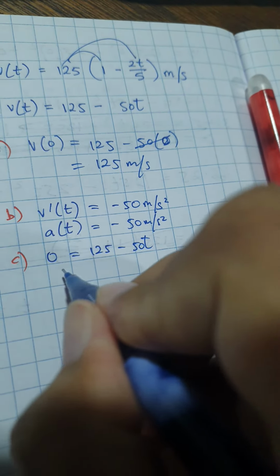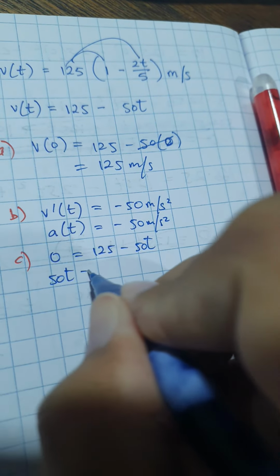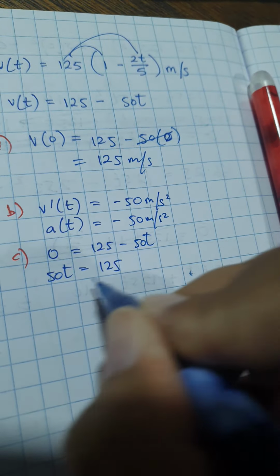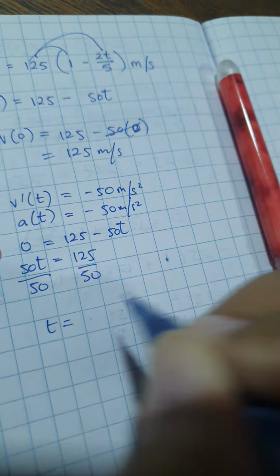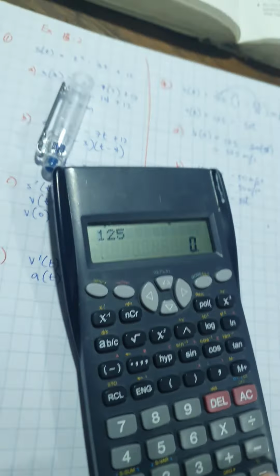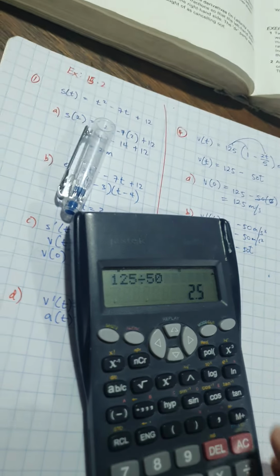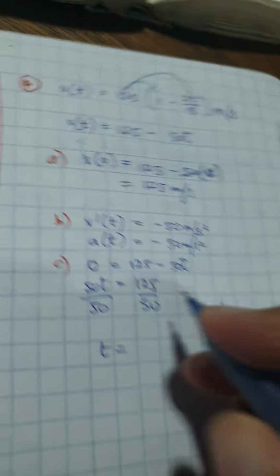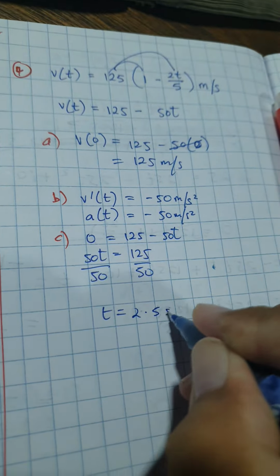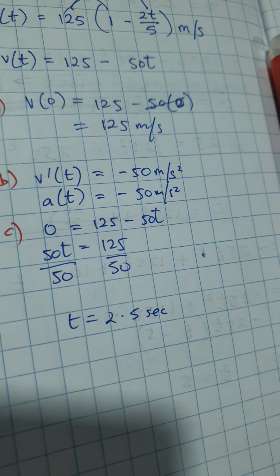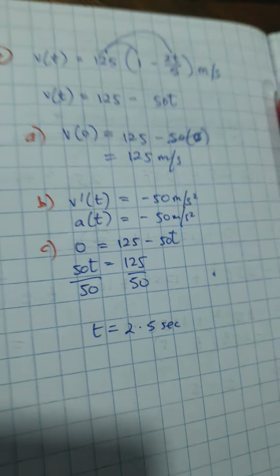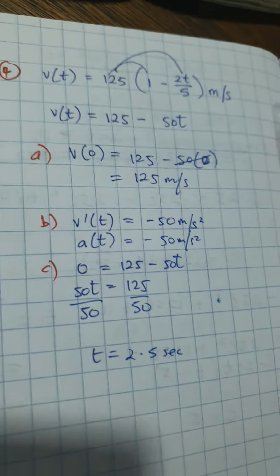Make t the subject: 50t equals 125. Divide both sides by 50, and we get t equals 2.5 seconds. So the stone is momentarily at rest at 2.5 seconds.